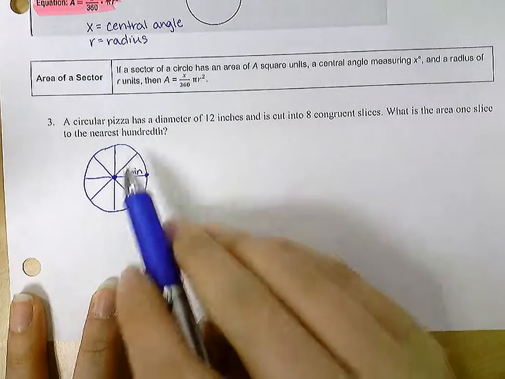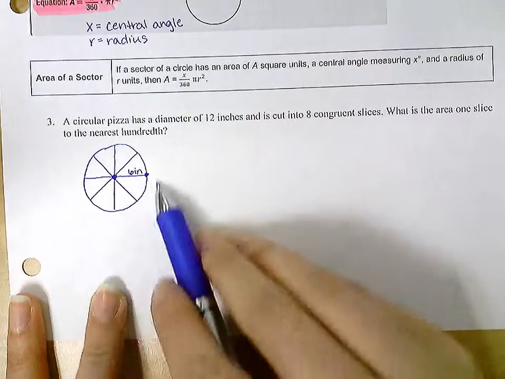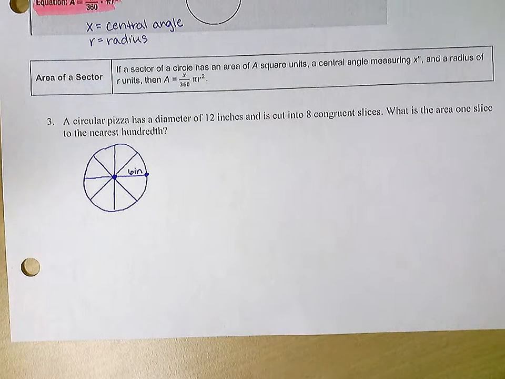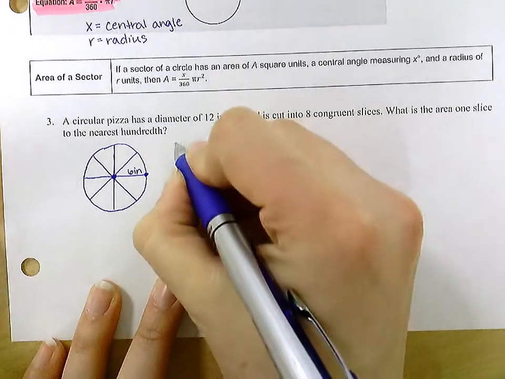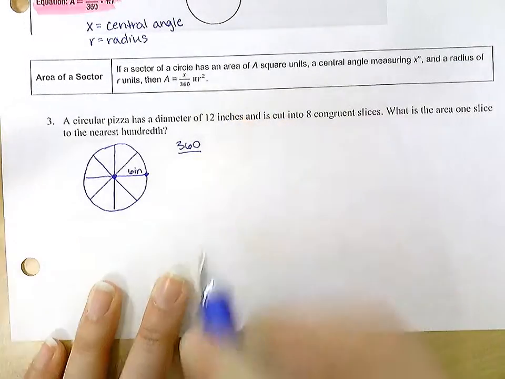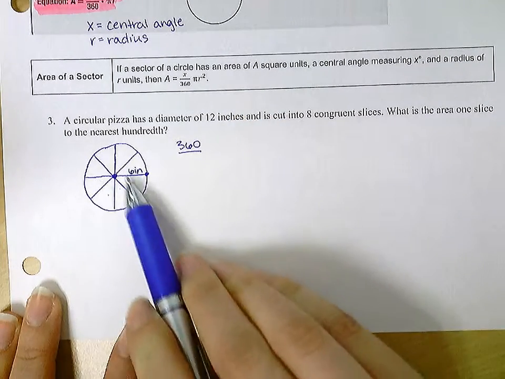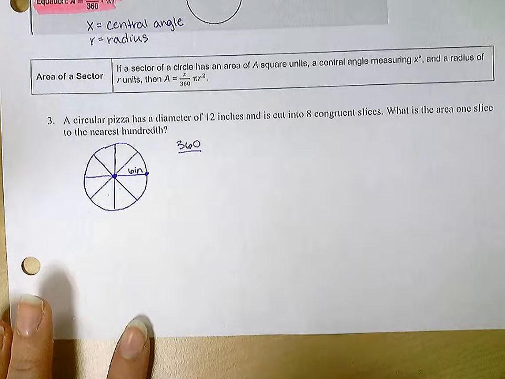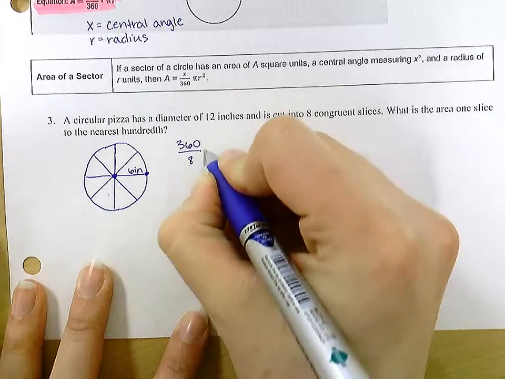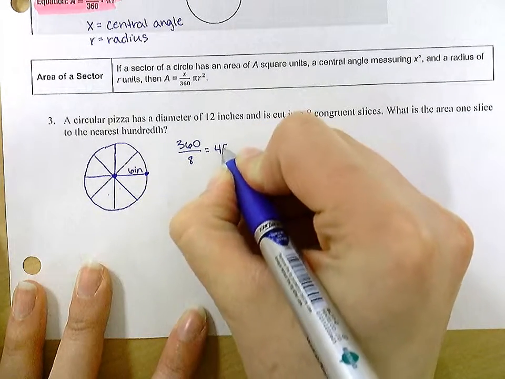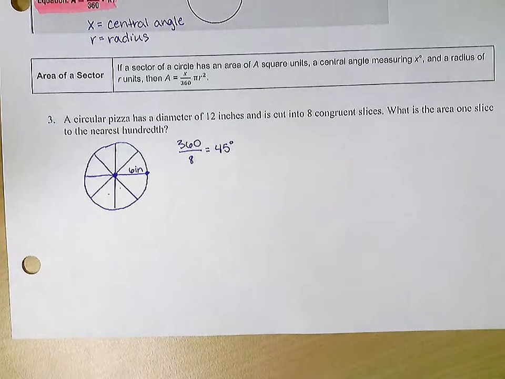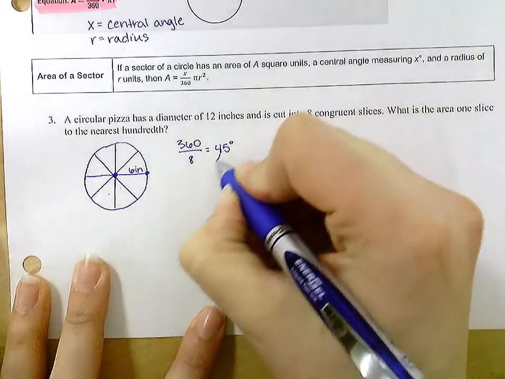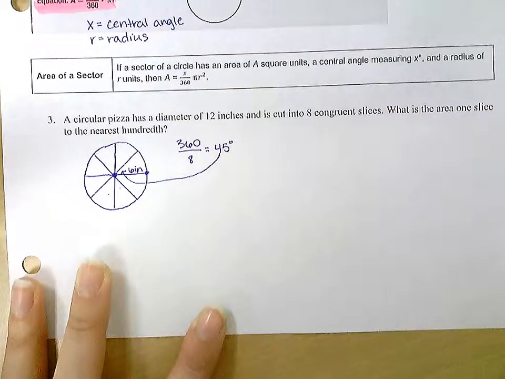So this circle's total has to equal what? 360. So I can take 360 and divide it by 8 because that's how many slices I have. So one slice is going to have a 45-degree central angle. That would be this piece here.